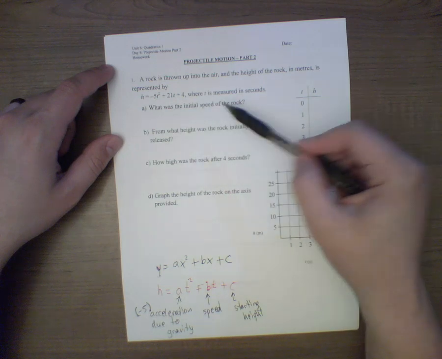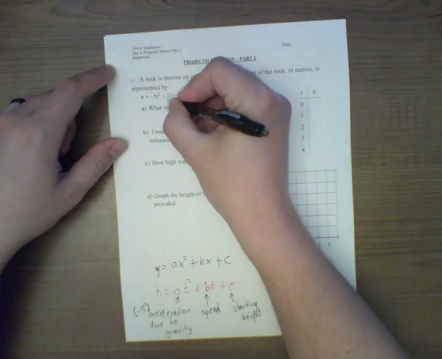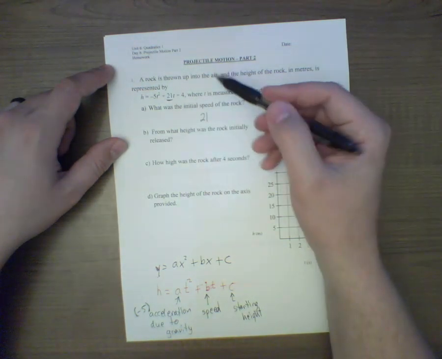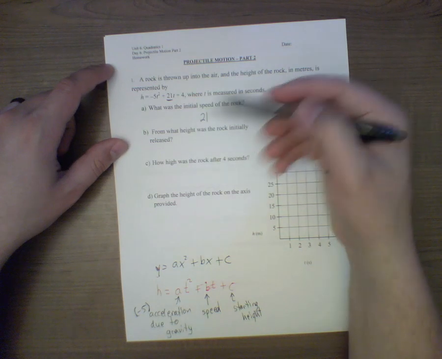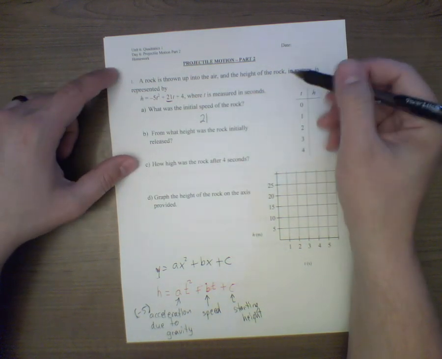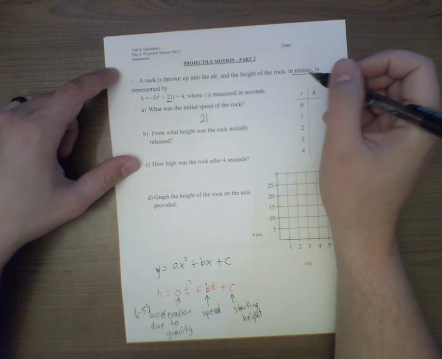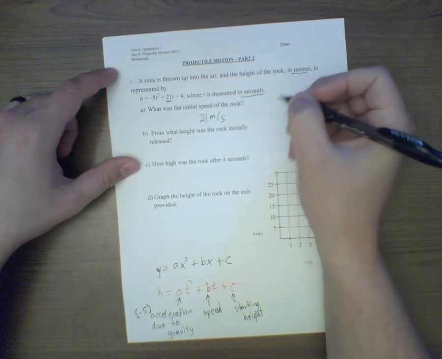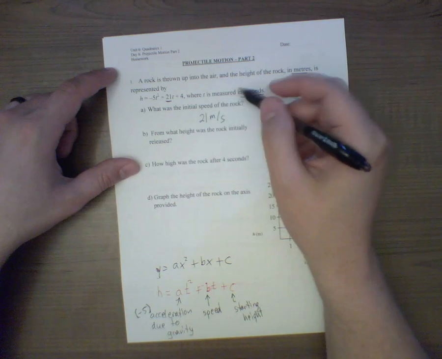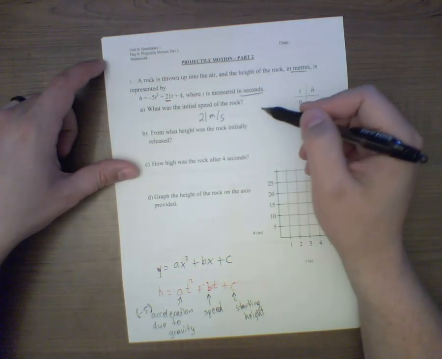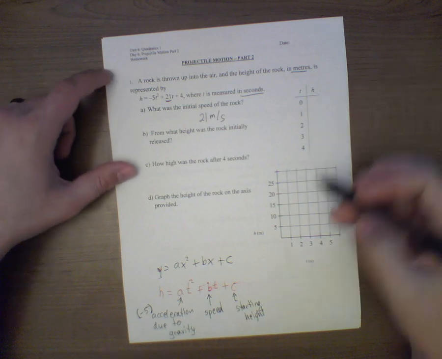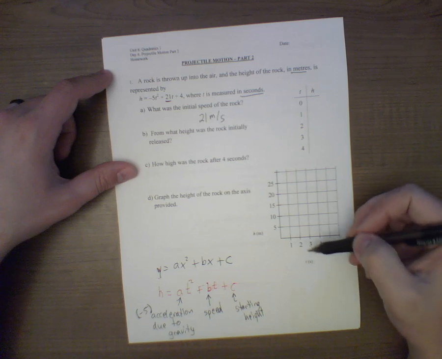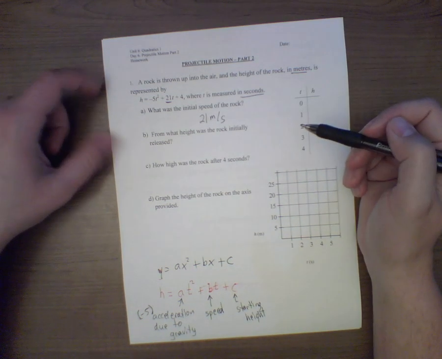So A, what was the initial speed of the rock? So this is our initial speed right here. It's 21. And what is that measured in? Well, it's going to be our dependent variable over our independent variable. We have meters and we have time. So it's going to be meters per second. It's a speed, so it has to be some unit of distance over some unit of time. So we know right away meters per second. Otherwise, think of it like the slope of our graph, and that's always the rise over the run. So the y value over the x value, or the meters over the seconds in this case.